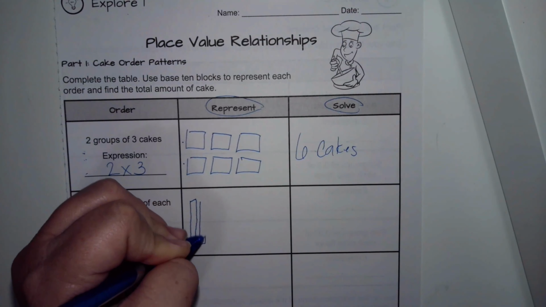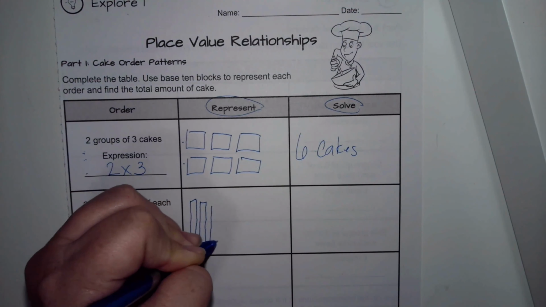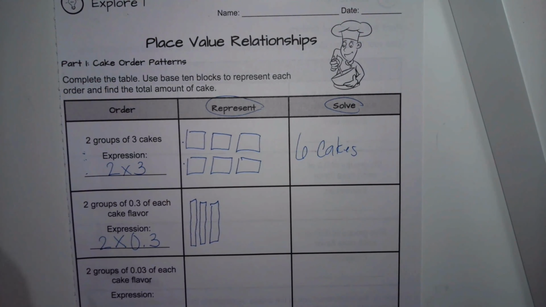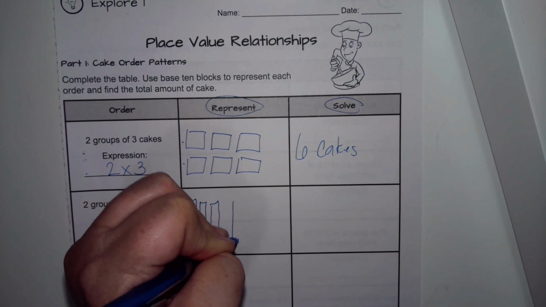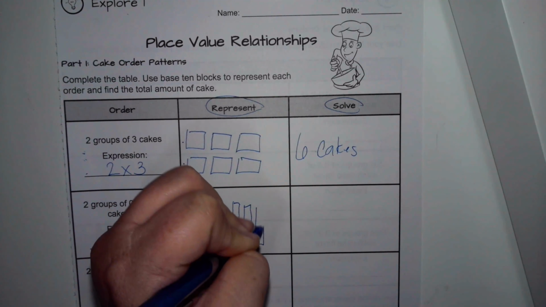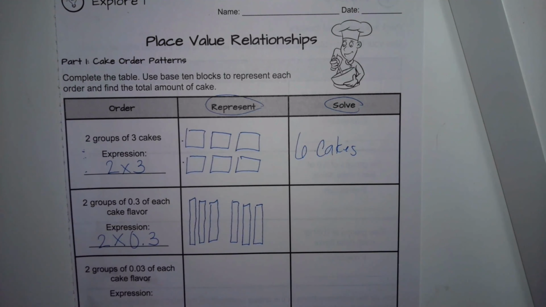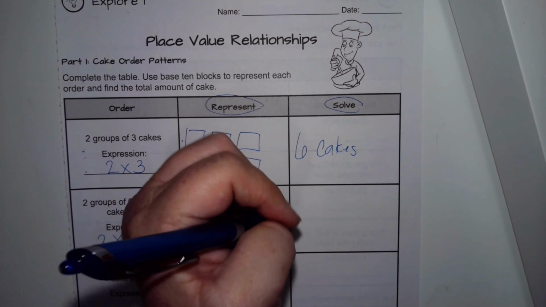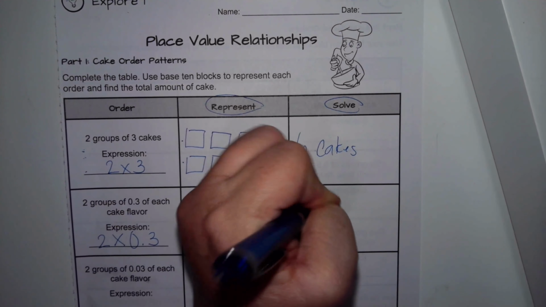So I have 2 groups of 3/10. There's 3/10. Here's my second group, 3/10. So I have 2 of 3/10. Okay? That means if I count them, I have 6/10.